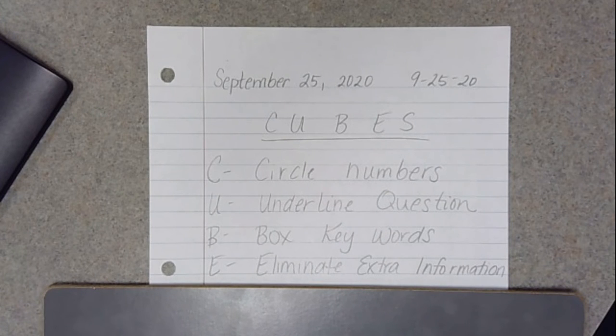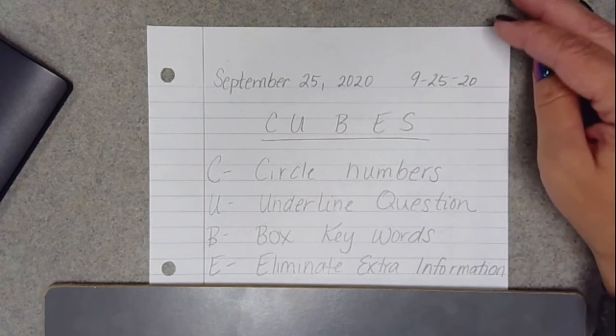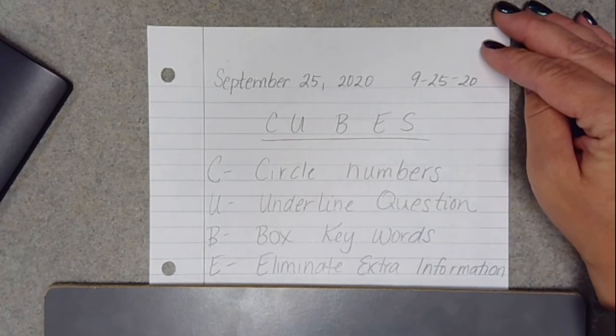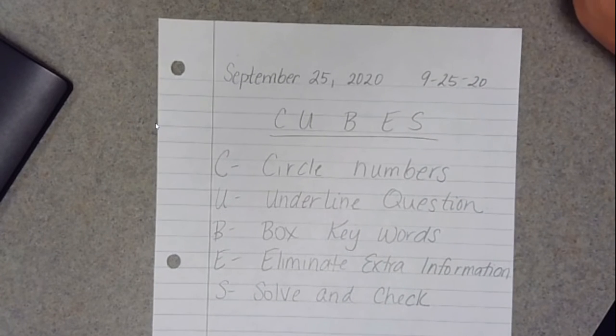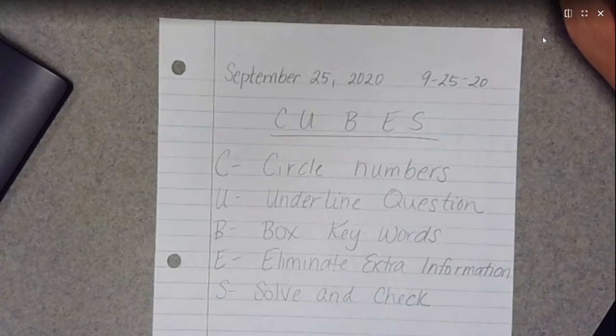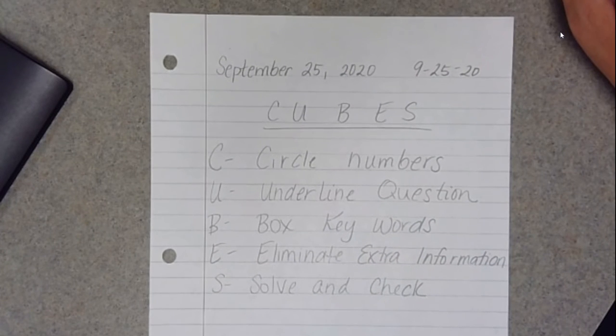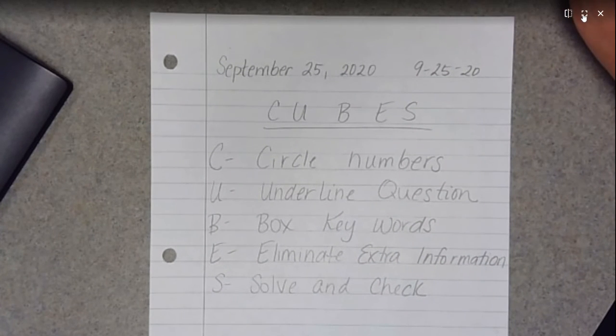E, you're going to eliminate extra information. And eliminate is just a fancy word for delete or get rid of. And S means you're going to solve the problem and check it. Now, you're probably going to need to pause right now so that you can catch up your notes before I show you an example.